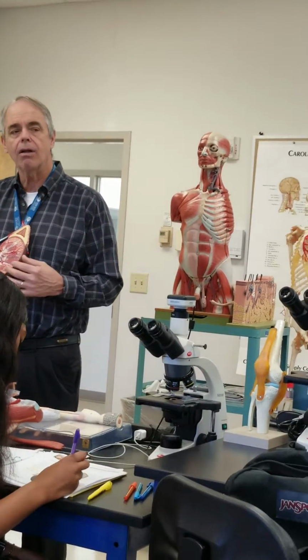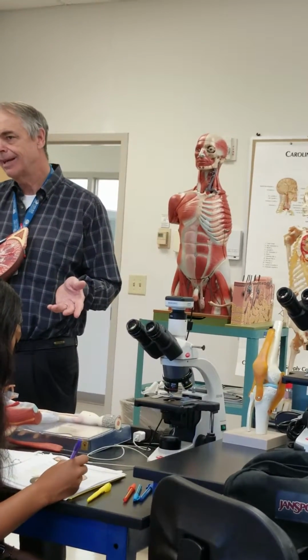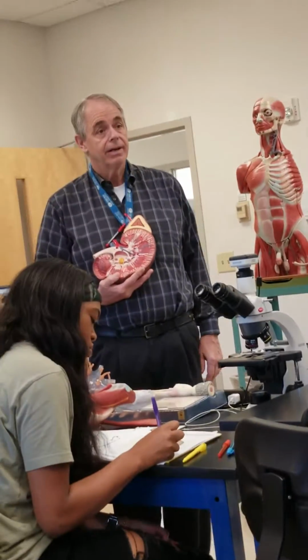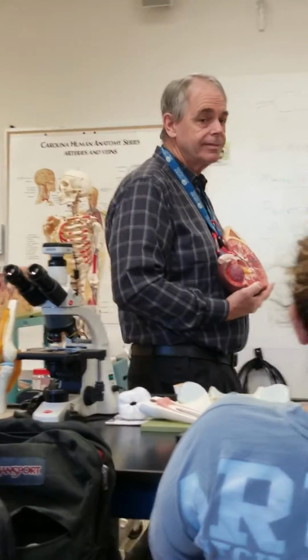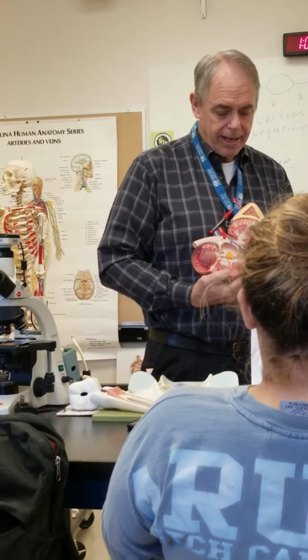But you really can't call it cortex if it's in the medulla. So we make a special name. Here are the columns coming down. It's the same picture. It's just not translated. The only thing on this side is the adrenal glands. It's the exact same.